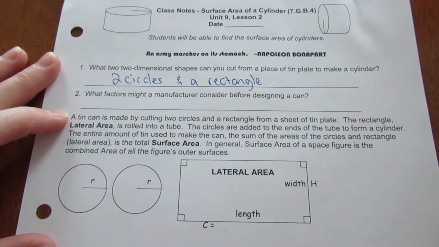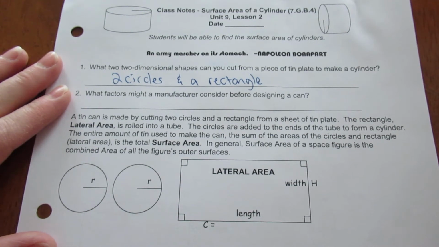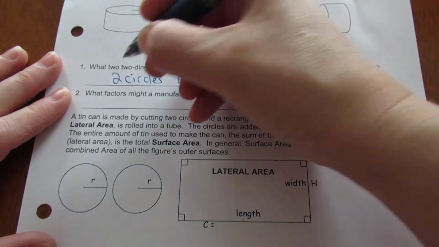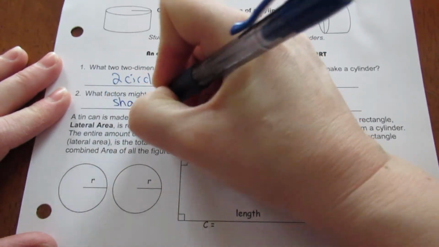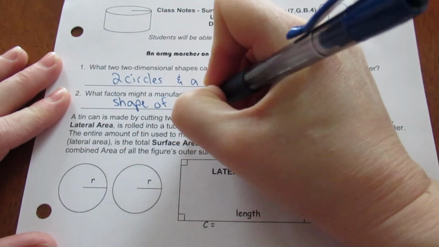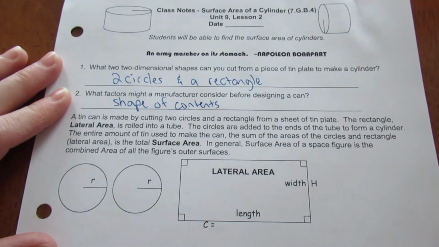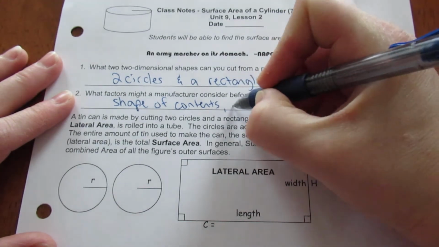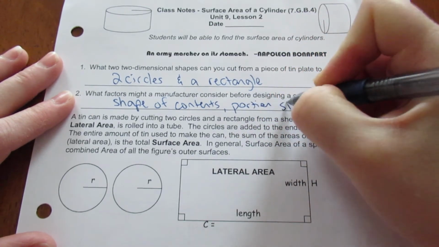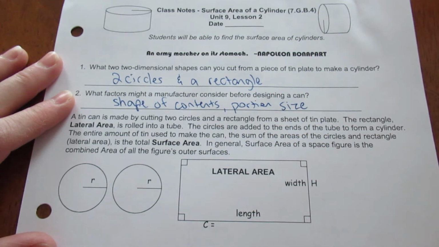It says a tin can is made, what factors might a manufacturer consider before designing a can? One thing might be portion size, another might be the shape of the contents. That's a big one. If you think of trying to put asparagus in a can versus trying to put green beans in a can versus putting, say, sliced olives in a can. The shape of the can would need to be very different for the asparagus and the green beans than it would need to be for the olives. So one is the shape of the contents and another might be portion size. If you've ever bought anything at like a Costco, they tend to have much larger portion sizes.